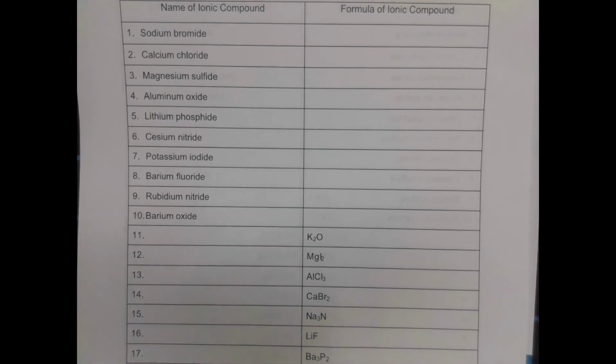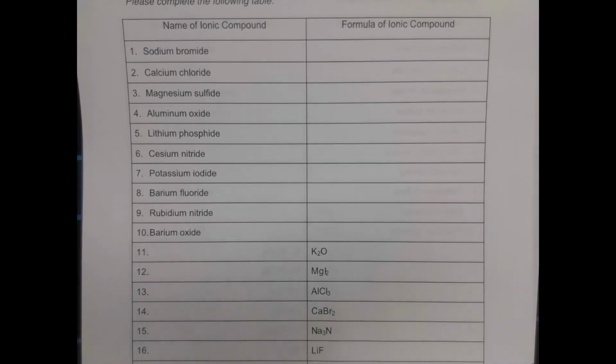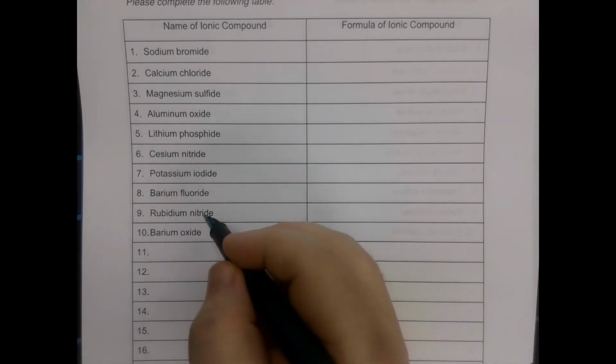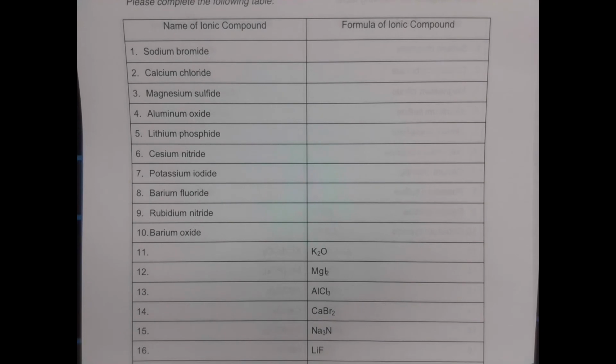So, let's do number 9. Number 9 is rubidium nitride.